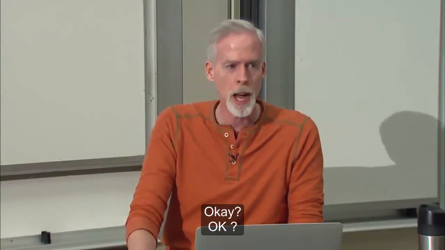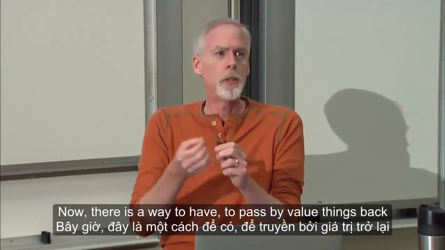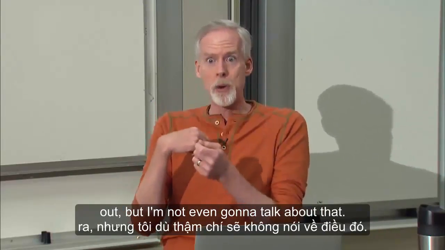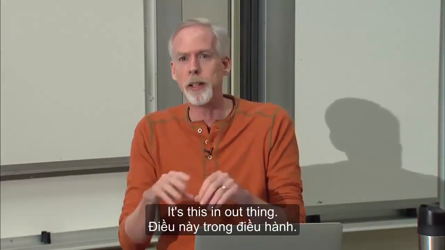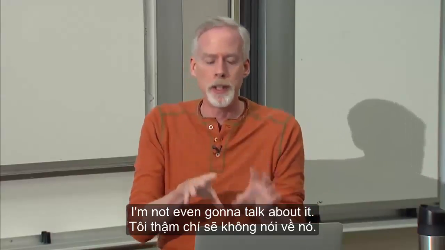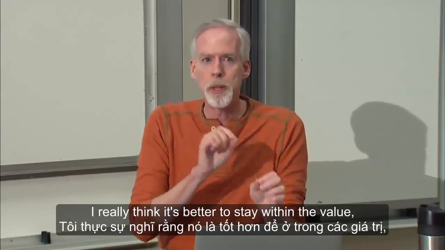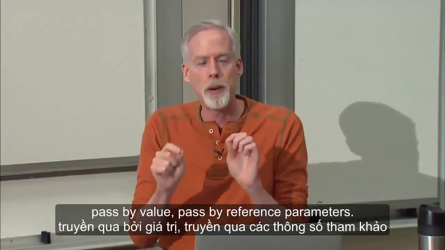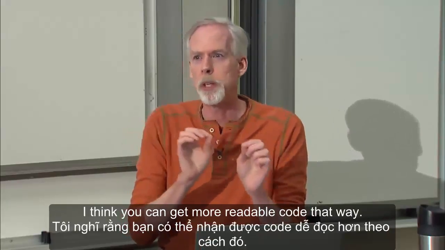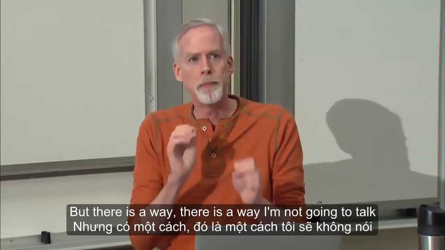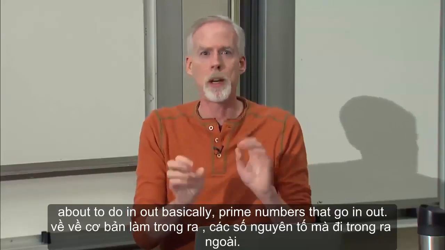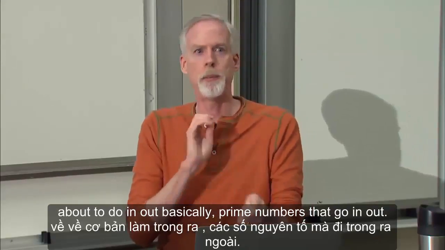Okay? Now, there is a way to pass by value things back out, but I'm not even going to talk about that. You can read about it. It's this in-out thing. I really think it's better to stay within the pass by value and pass by reference parameters. I think we get more readable code that way. But there is a way, that I'm not going to talk about, to do in-out parameters.